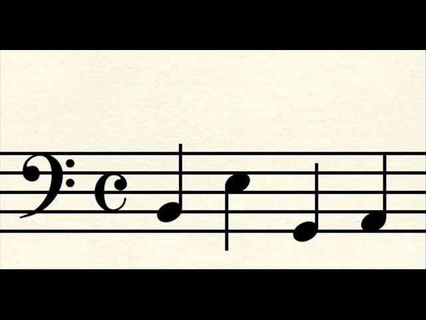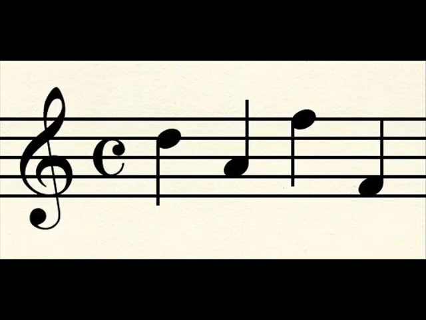Okay, so the answer is B-E-G-A for those notes. So good boys deserve fudge always, so the second space is B. All cows eat grass, so we have E for that third space, and then G for good, and A for all. Now let's look at an example with the treble clef.